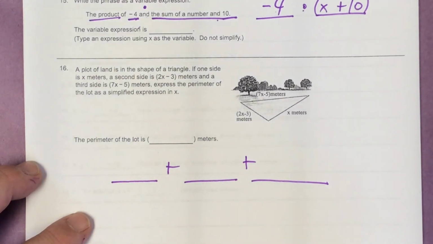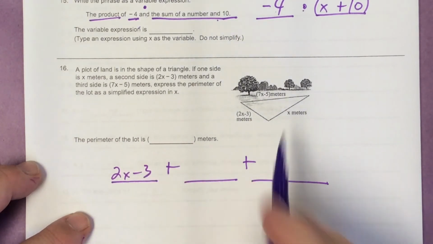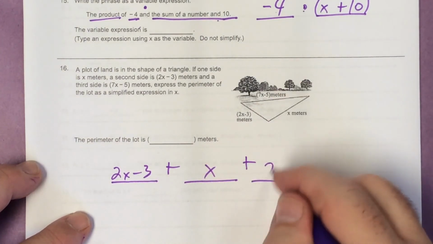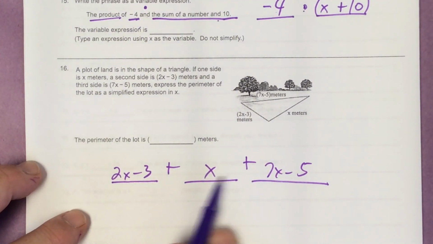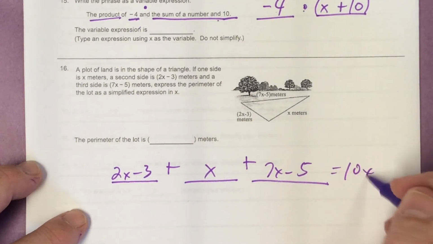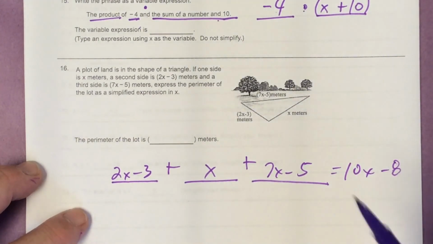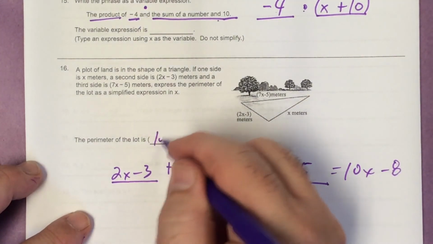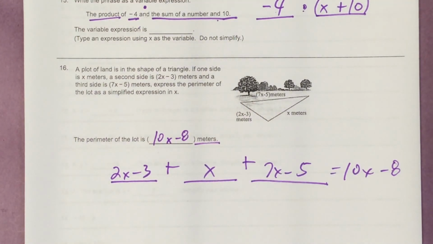So I'm creating the space to put each of them. So we'll start here with 2x minus 3. Here's going to be x, and here is 7x minus 5. 2x plus x plus 7x, that's 10x. And then negative 3 minus 5 is going to be negative 8. So the final perimeter of this lot is going to be 10x minus 8. And then, yes, the unit for that is going to be meters.